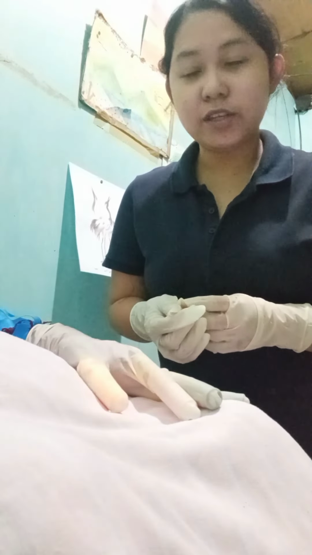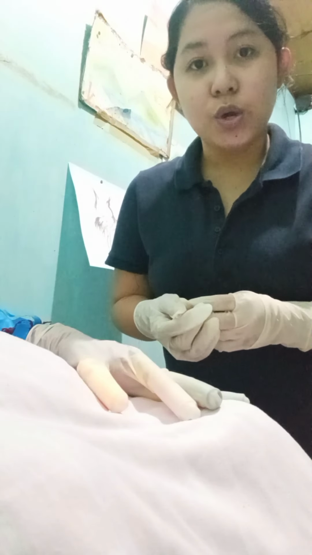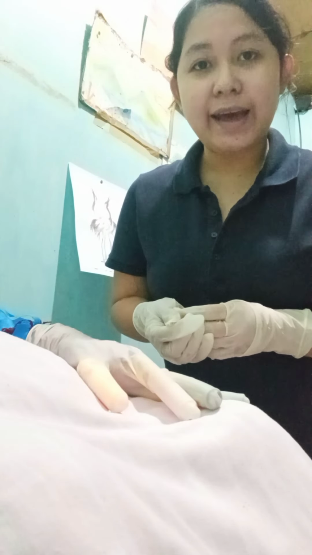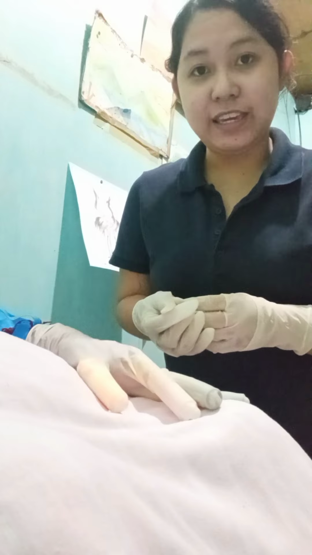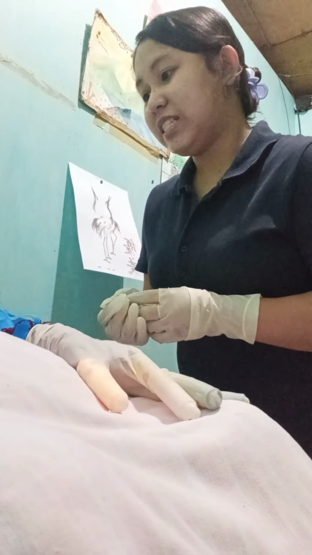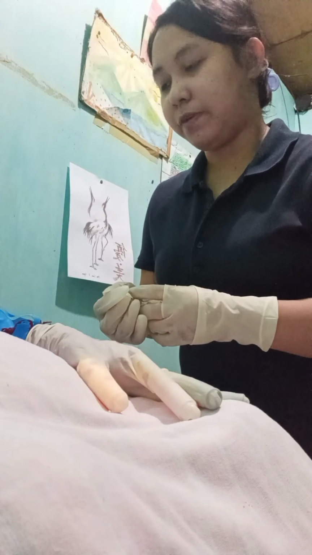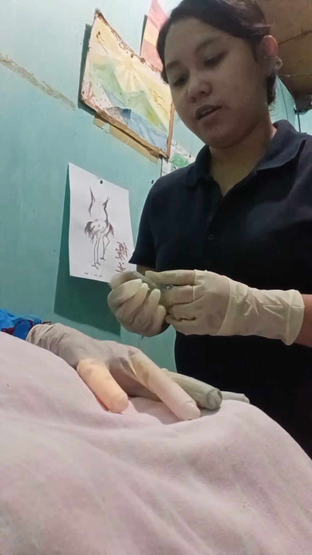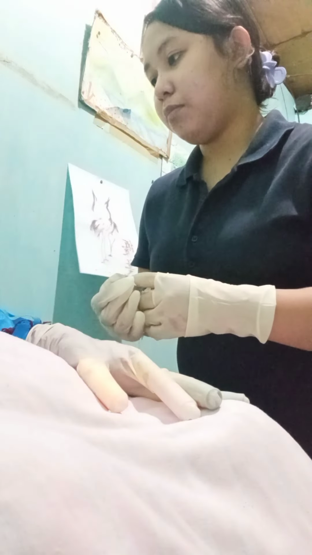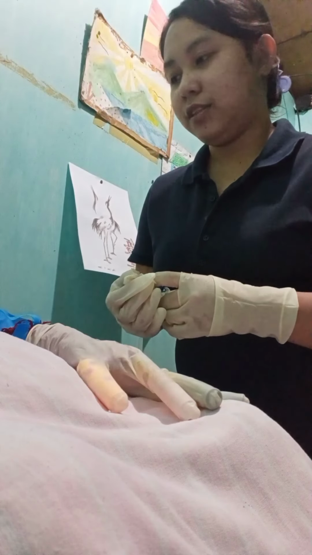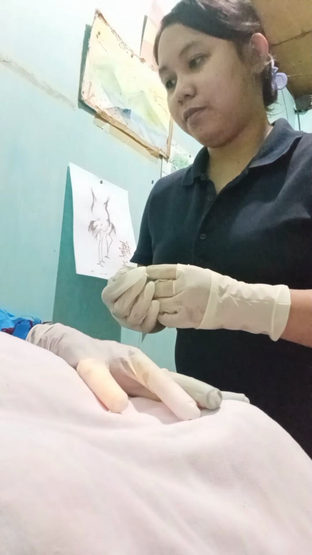And now, encourage your client to take a slow deep breath as you begin the IV insertion. So, Miss Bear, relax and take a slow deep breath as I begin to insert the needle. It may be a little uncomfortable, but relax.